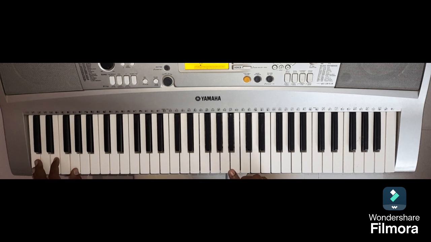And the second part is you should be able to identify the difference when you change the chords. Now I will be changing between the C major chord and the G major chord. You please try to identify the difference between these two chords when played. Okay.